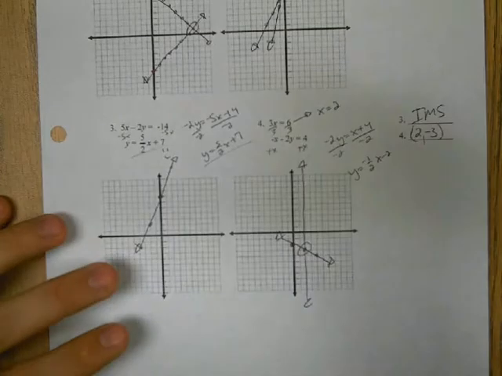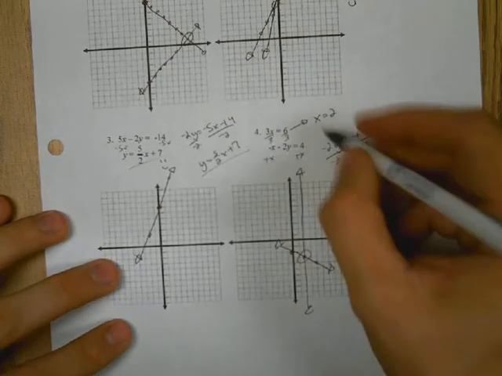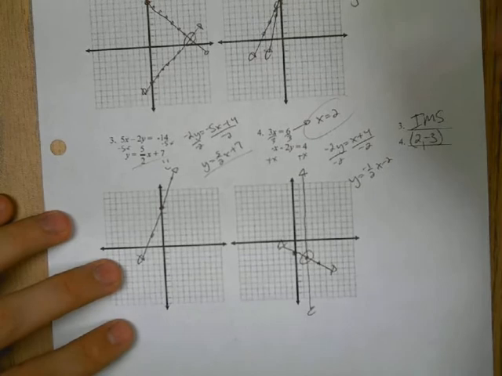Alright, solve for y, graph the line. Sometimes you'll try to solve for y, but all you get is an x. That's when you know you got a vertical line. Let's go on to the back, get some of these.